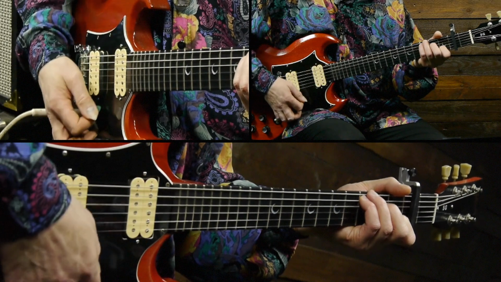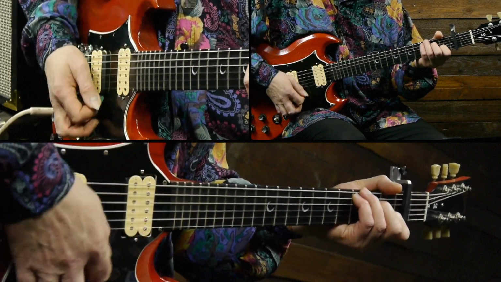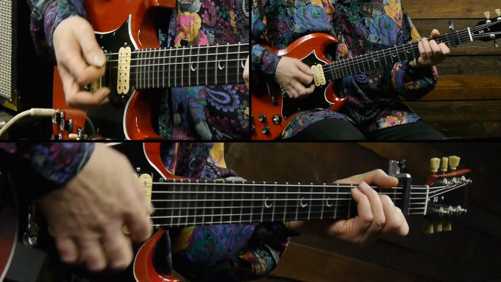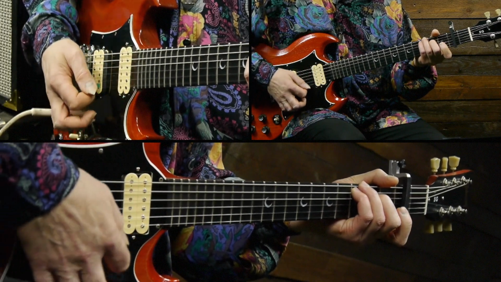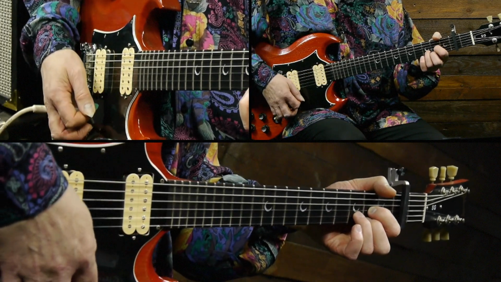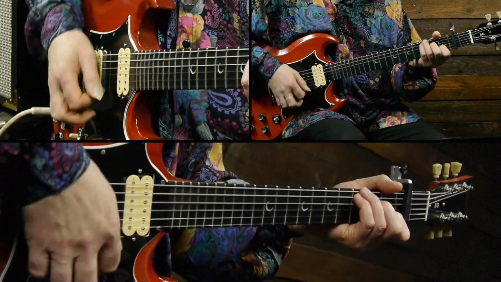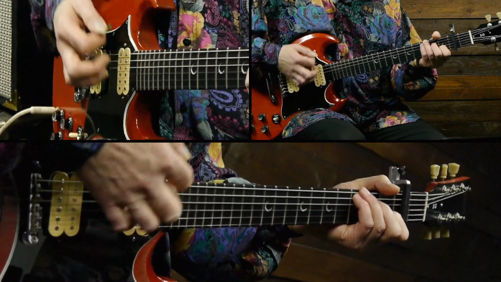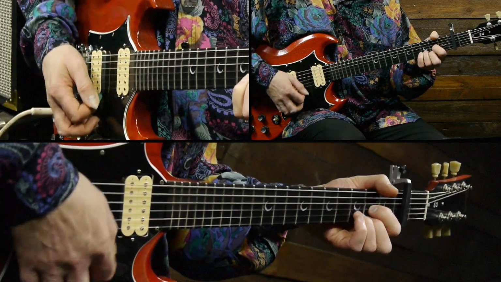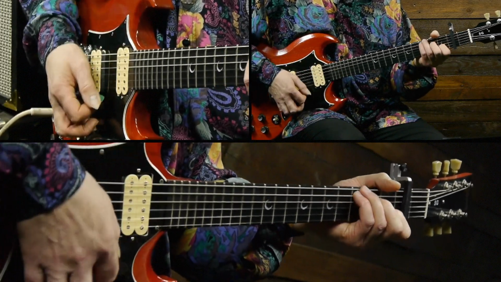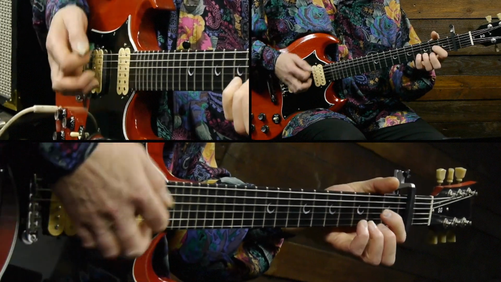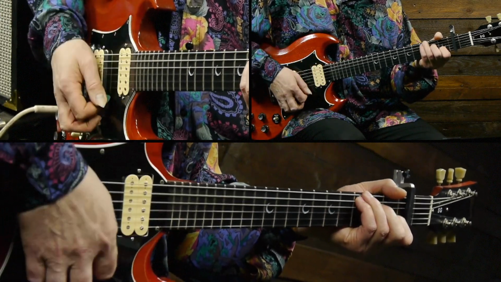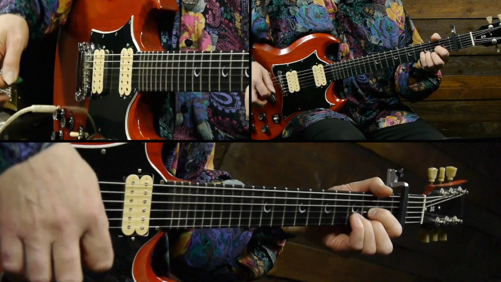So for the bridge, it goes to a C major 7th, and all you have to do to make a C major 7th is go from the C major chord, take your first finger off, and that becomes a C major 7th, and then to the D. It does that 3 times. On the third and final time, build on the D. Then start again, back into the main progression.